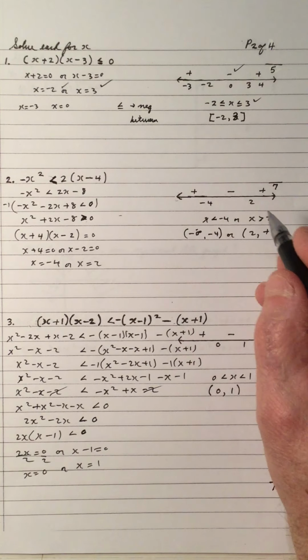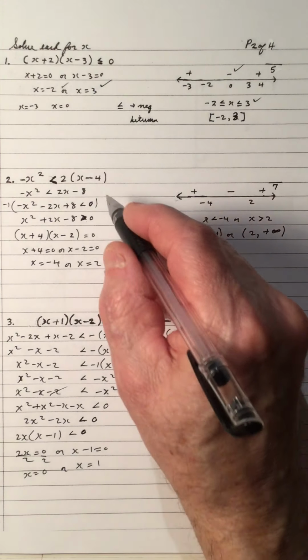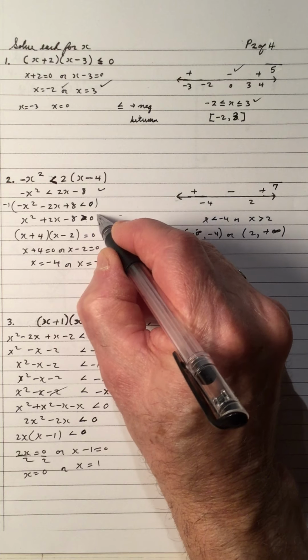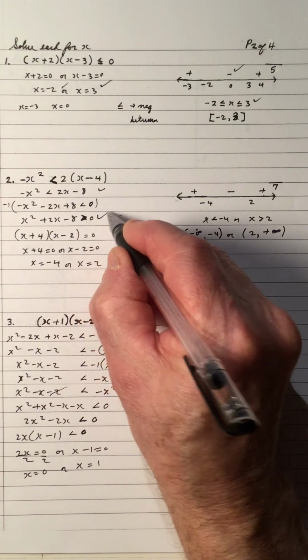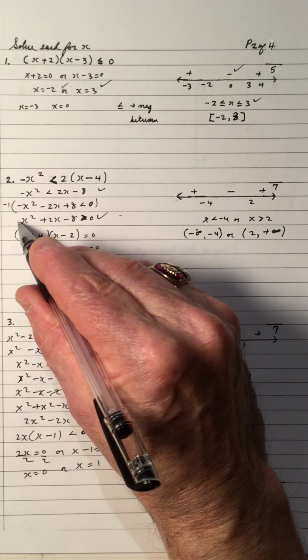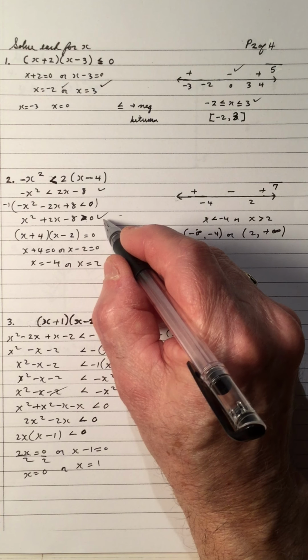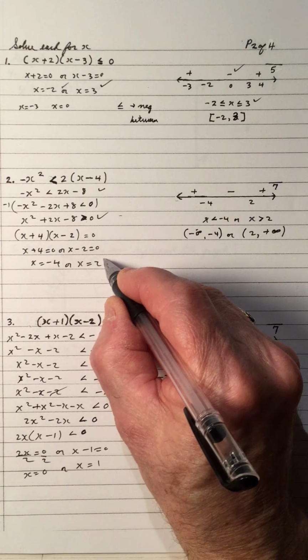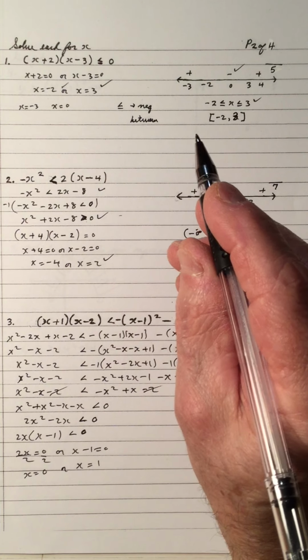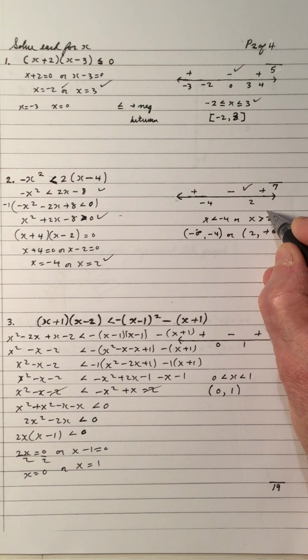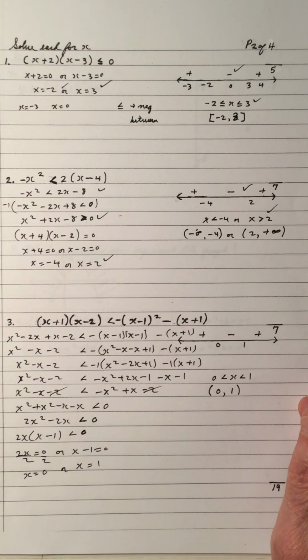And the 7 marks that I'm going to have for this one, I would put 1 mark here. And when you multiply by negative 1, change the sign. If you don't want a negative a value, you get another mark. If you come up with the 2 values of x, you get another mark. If you do the number line, you get another mark. And if you get the 2 of these, you get a mark each, 7 in total.